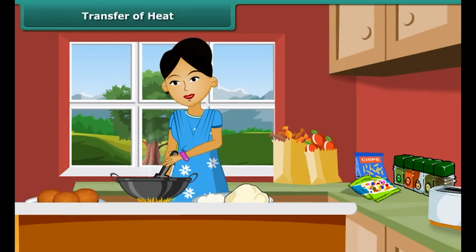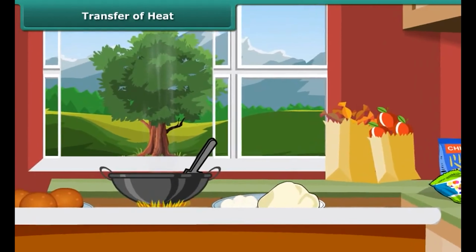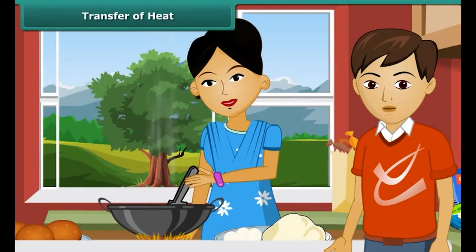Perhaps you have observed that when a stove is lighted in the kitchen, the air inside the room becomes a little warmer. If this air is allowed to come out through an open window, it gradually cools down. The metal stirrer left in the cooking bowl becomes hot. These examples indicate that the bodies at higher temperature lose heat and consequently their temperature falls.